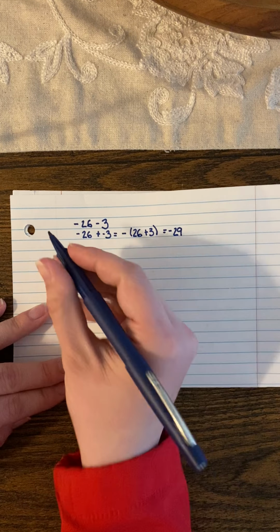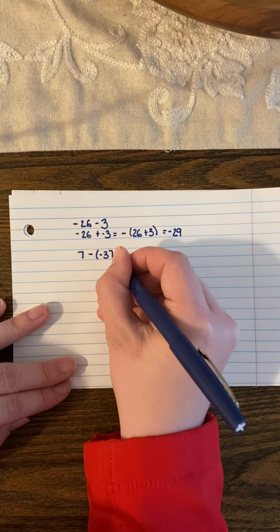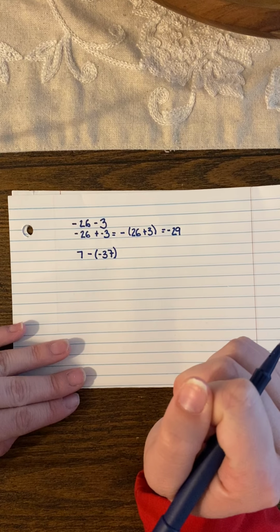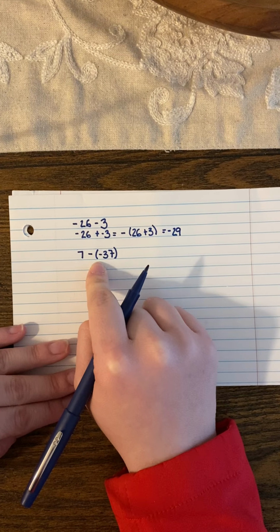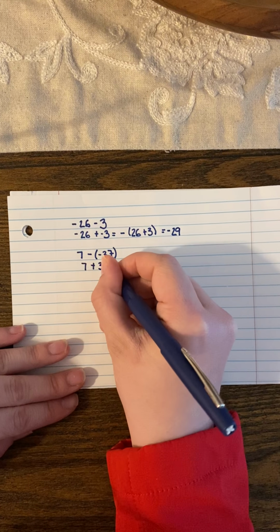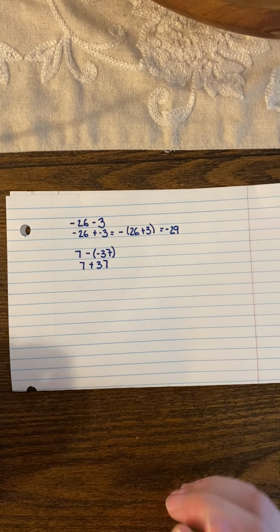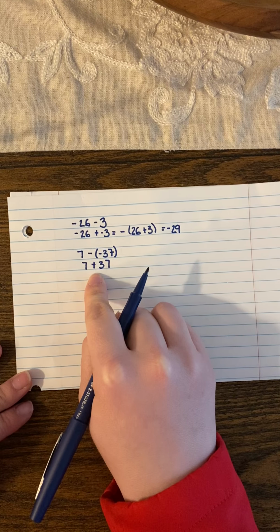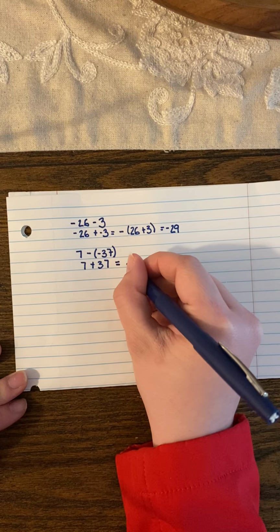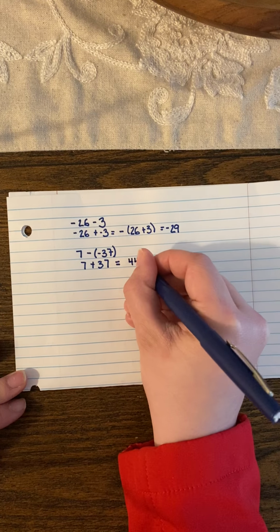You could also see 7 minus negative 37. So we're subtracting a negative. There's this special rule with integers: if you're subtracting a negative number, it turns into addition. So this is really 7 plus 37. It's this weird rule that the mathematicians came up with. It's something we need to memorize. We have a minus, a negative, it turns to addition. So we do 7 plus 37, and that equals, oh my goodness, 44.